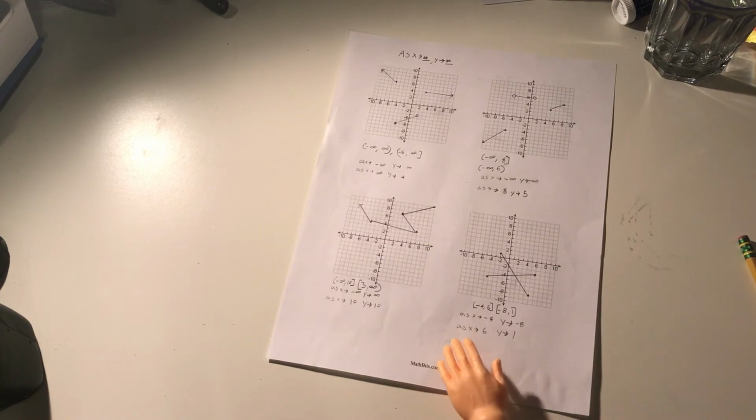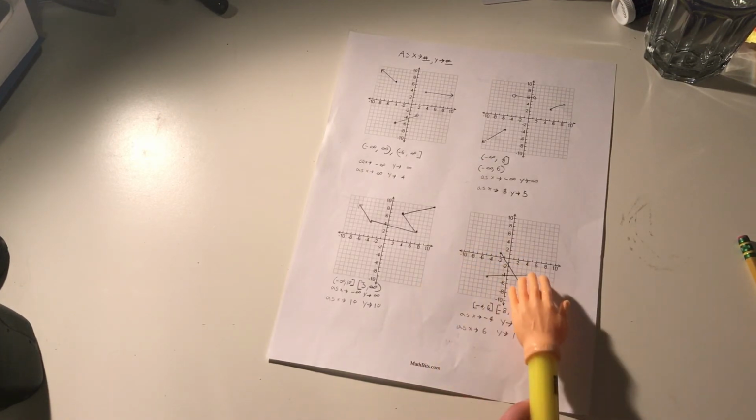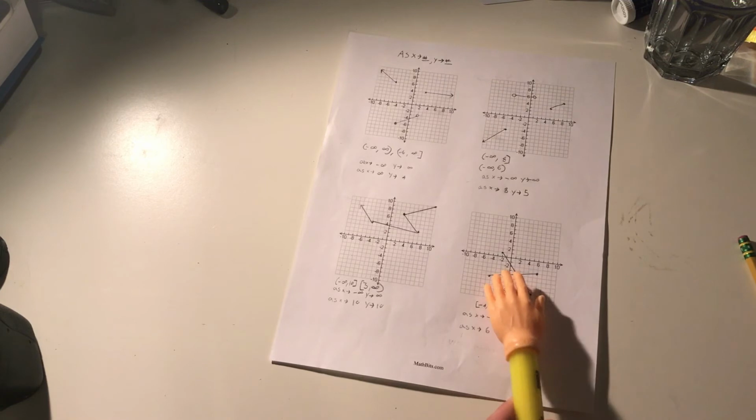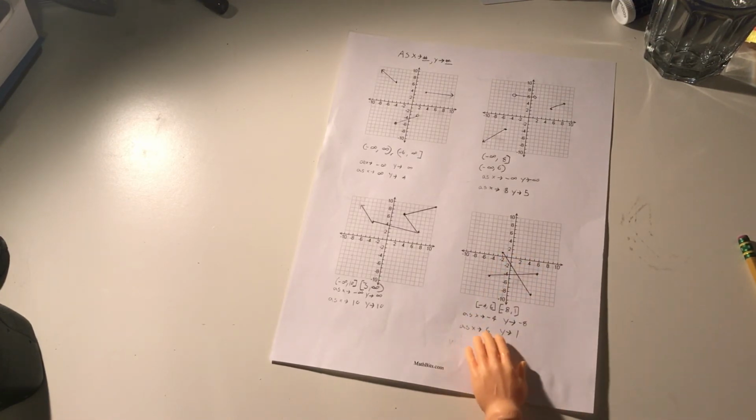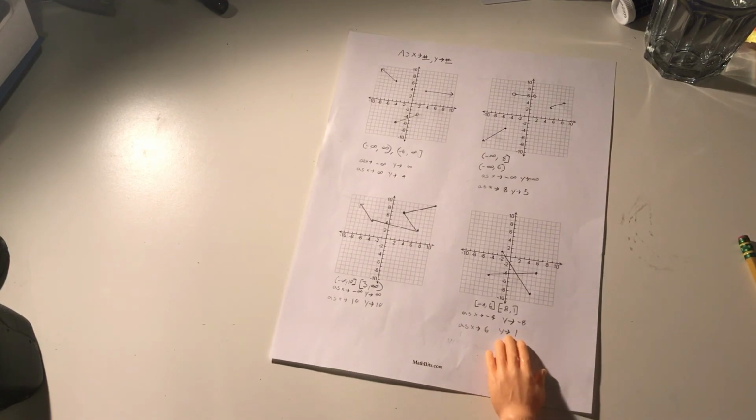Another way to fix this one is you have 6, you find that on your graph, which is right here. You line it up with a point on the y-axis, 1, 2, 3, negative 3 to 6. So it'd be as x goes to 6, y goes to negative 3.